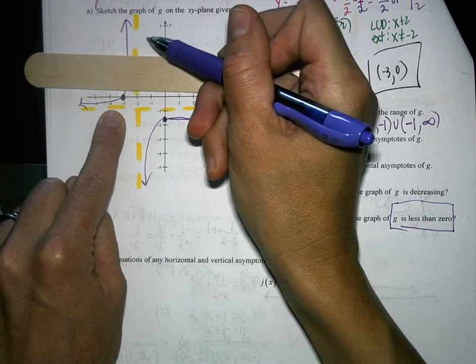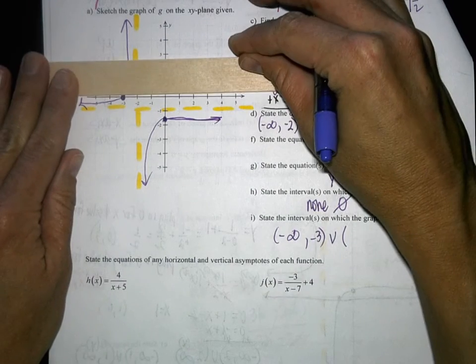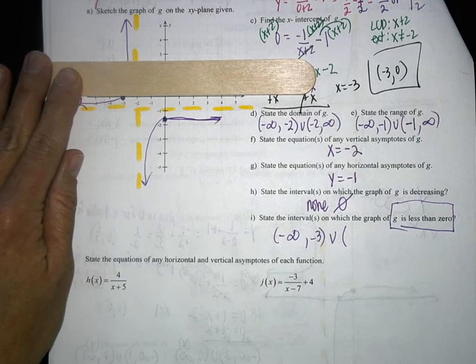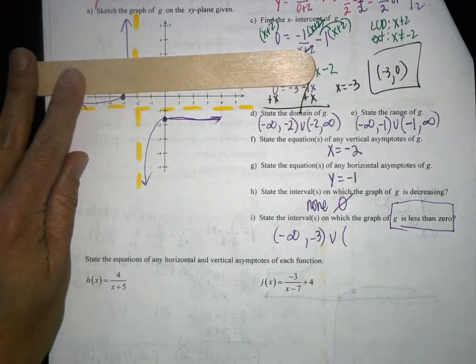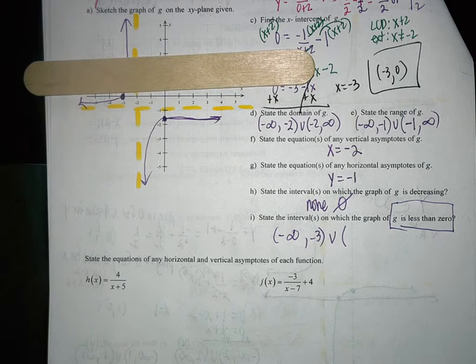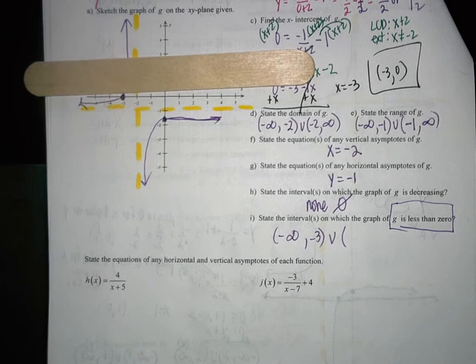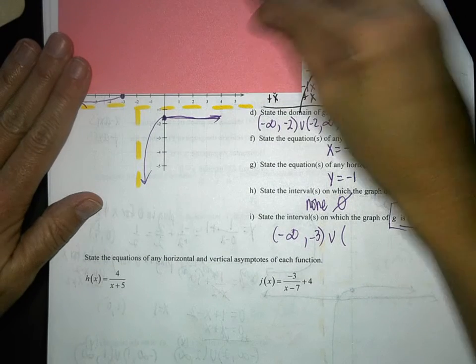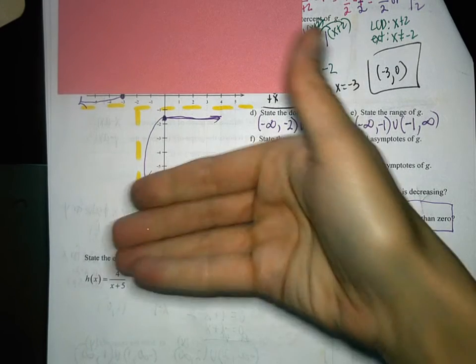But shouldn't that be at the end, since we're going bottom to top? So it should be -infinity, comma -1, union -1, -3. This is not talking about the domain. It's talking about when is the graph below 0. Okay? So hold on. When we're talking about 0, we're talking about the x-axis. So I'm going to take all the rest of that off. These values are below 0.